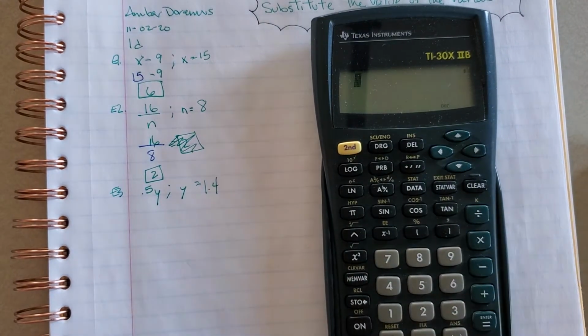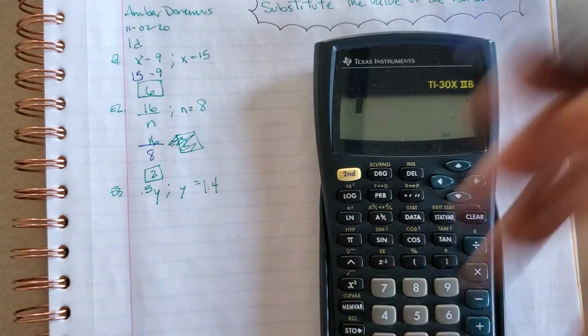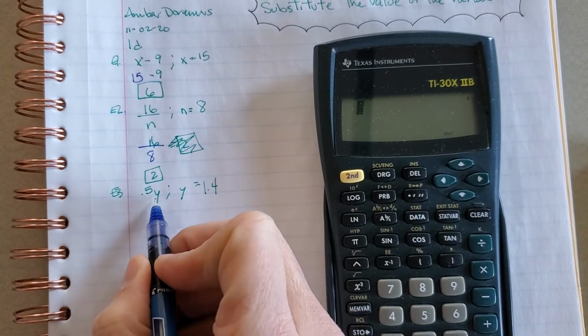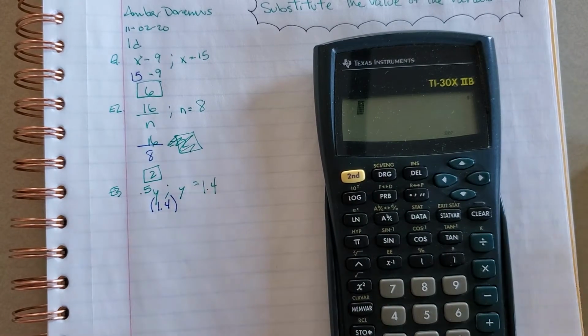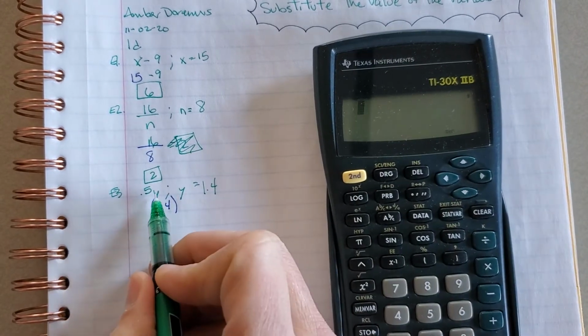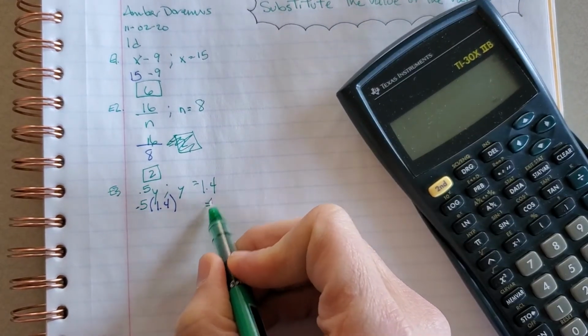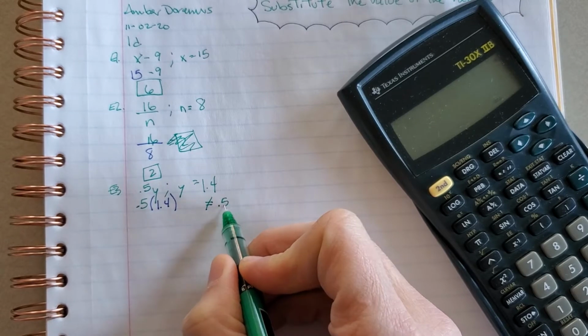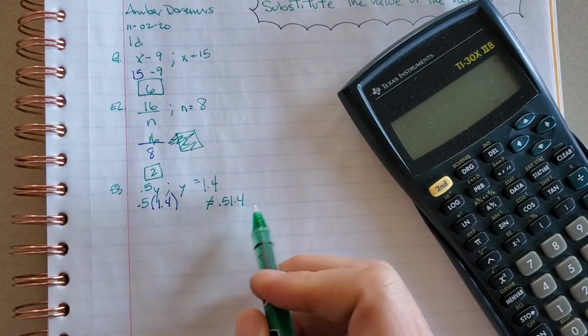So remember, the first thing we do, substitute the value of the variable. So where there's a y, we're going to put a 1.4. And in this case, I'm going to put it in parentheses because this means multiplication. And we do not want you to do 0.5, 1.4, because this will get confusing about what's going on.